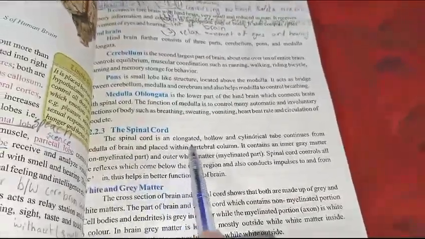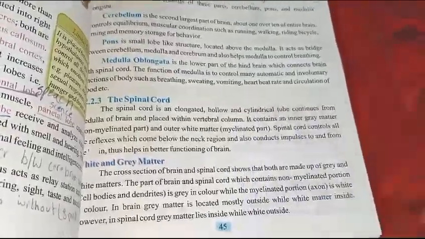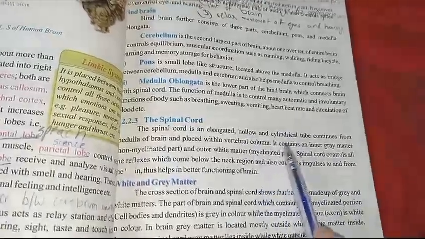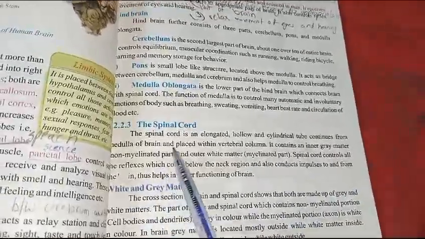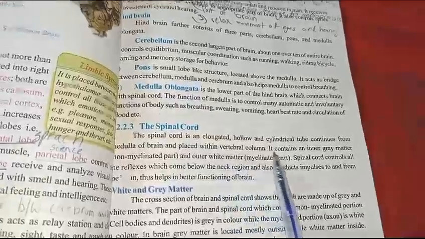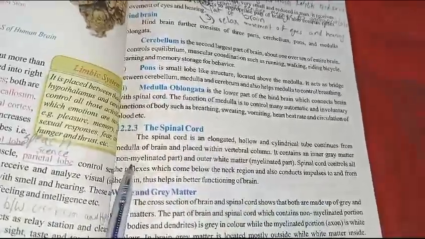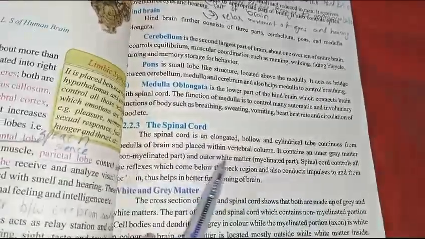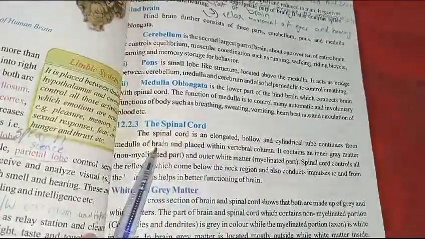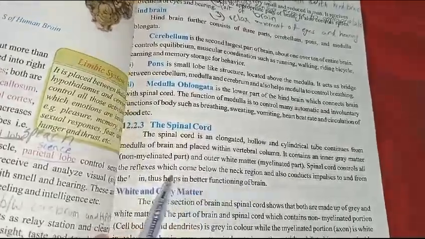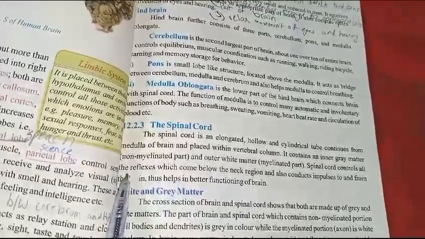The spinal cord is an elongated, hollow, and cylindrical slender tube continuous from medulla of brain and placed within vertebral column. It contains an inner gray matter, non-myelinated part, and outer white matter, myelinated part. Spinal cord controls all the reflexes which come below the neck region and also conducts impulses to and from the brain, thus helps in better functioning of brain.